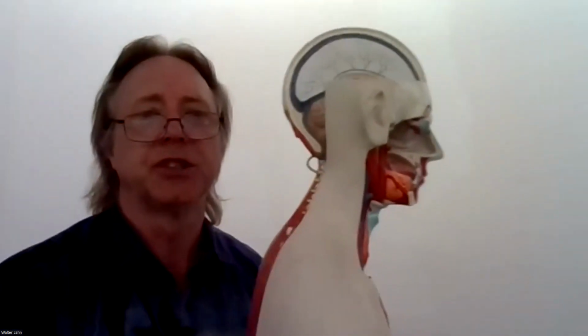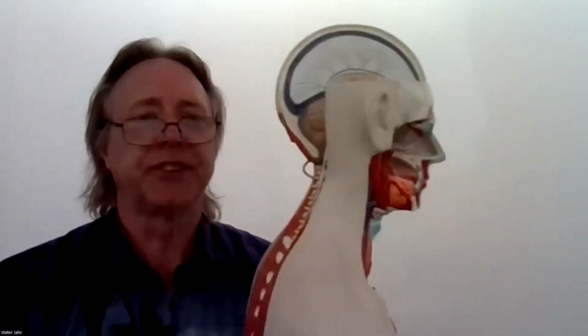Now, both of the pathways have the same way back. Let me repeat that. When blood comes back from the brain, it does not matter whether you got there through the vertebral or the carotid, you come back the same way. There are spaces in the meninges called dural sinuses.